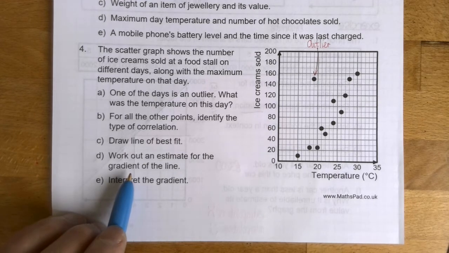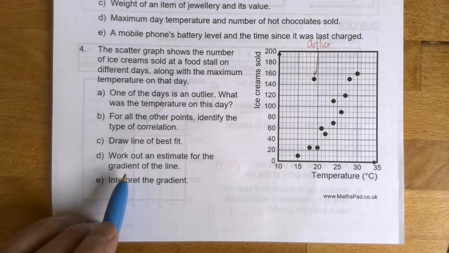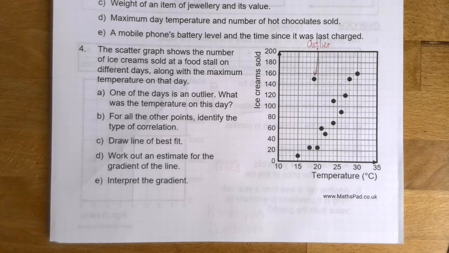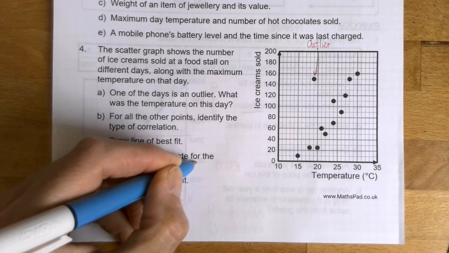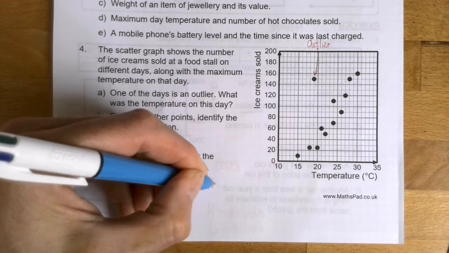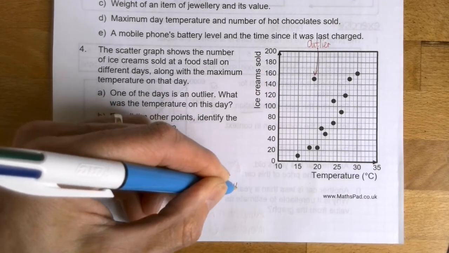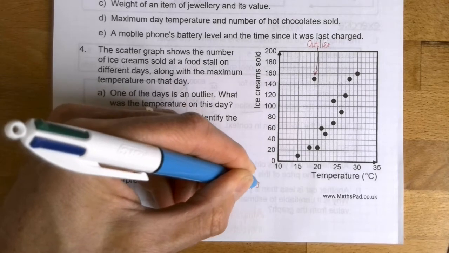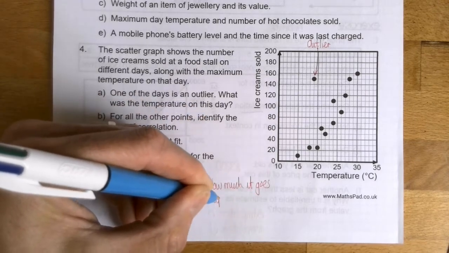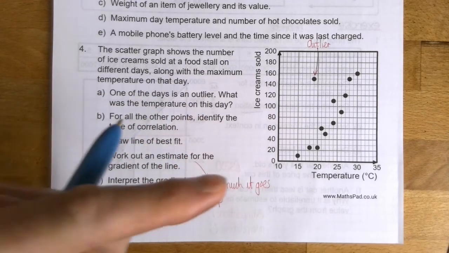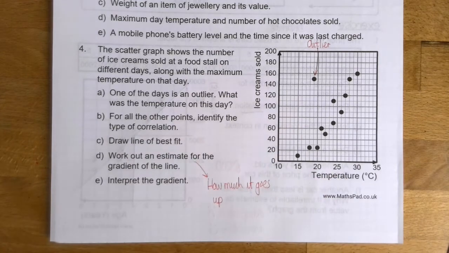They ask you to estimate the gradient of the line. And I don't know if you got as far as doing gradient when you were doing algebra. I suspect not. So let me tell you this. The gradient of a line is how much it goes up for every 1 unit you go along, which in this case is 1 degree.